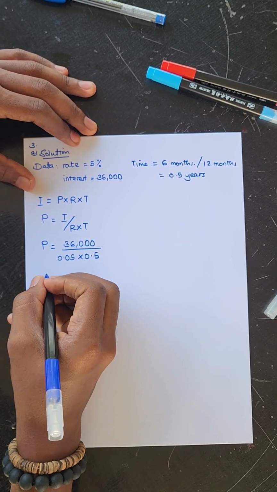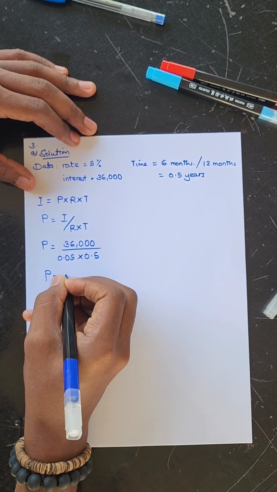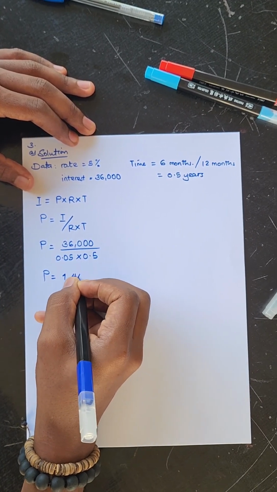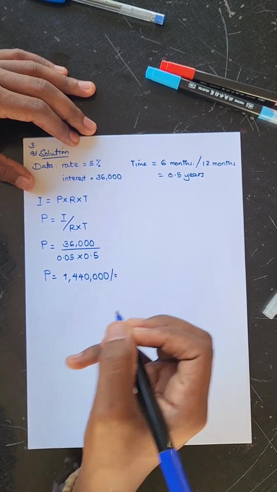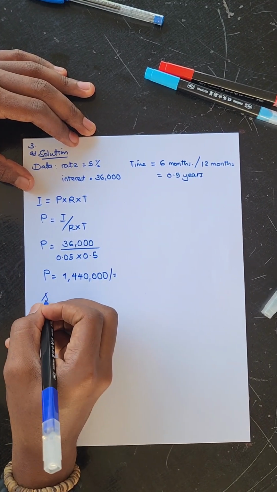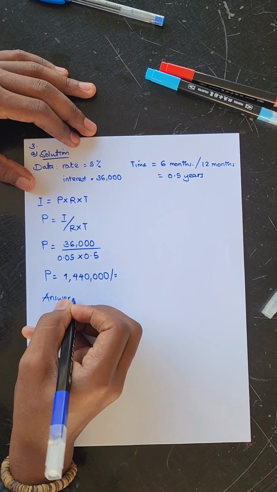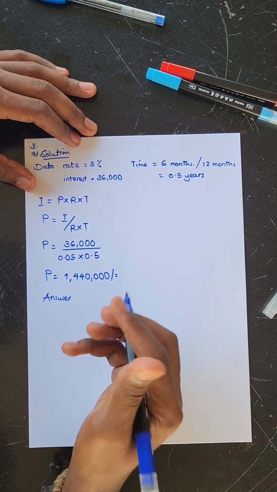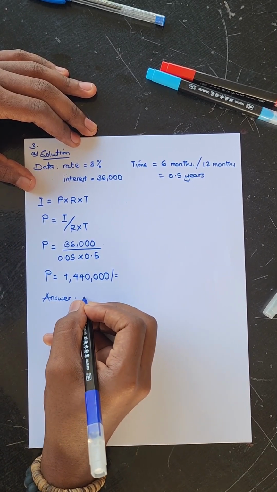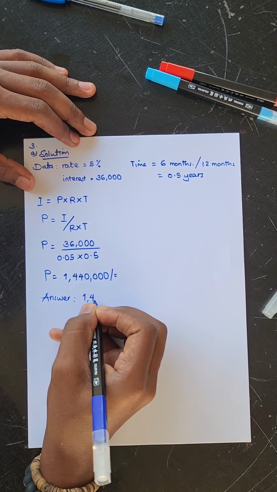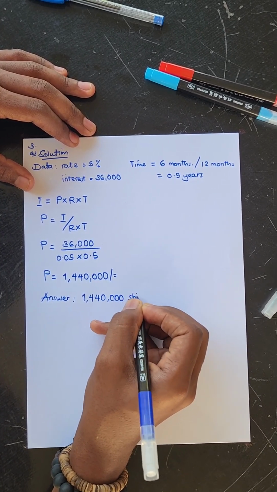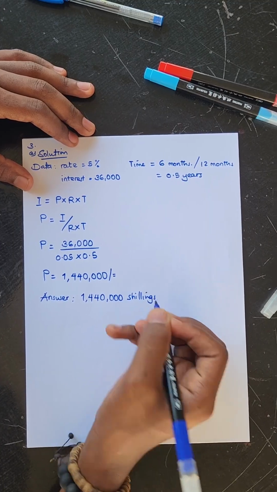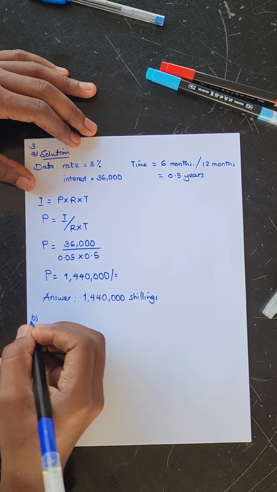Okay, so calculate that and it will give you 1,440,000. So answer, remember we've been asked how much money, so answer is going to be in shillings. 1,440,000 shillings. Okay, B.